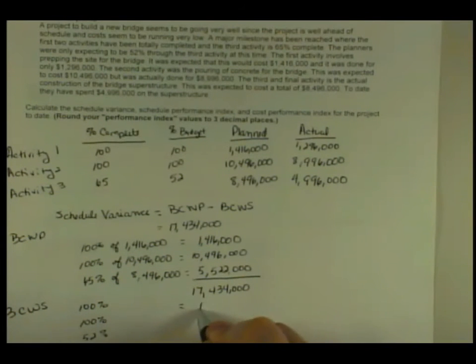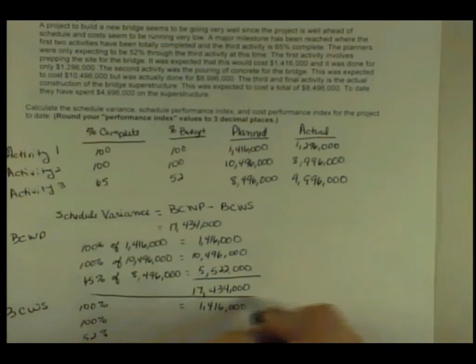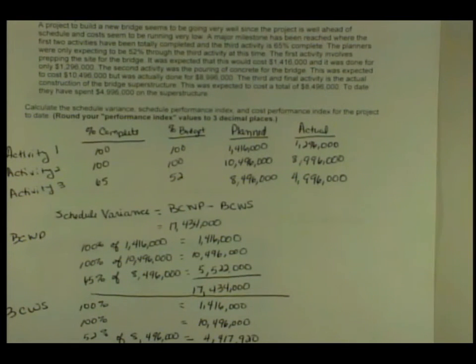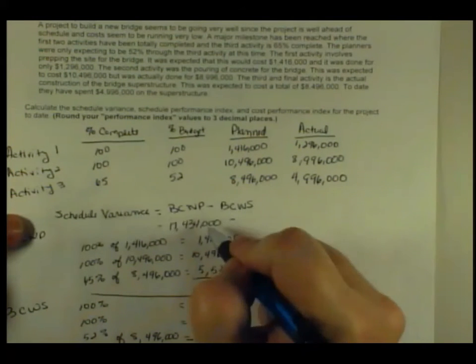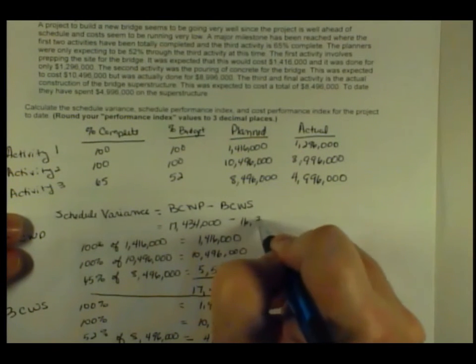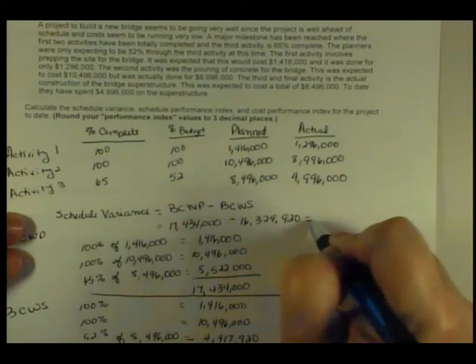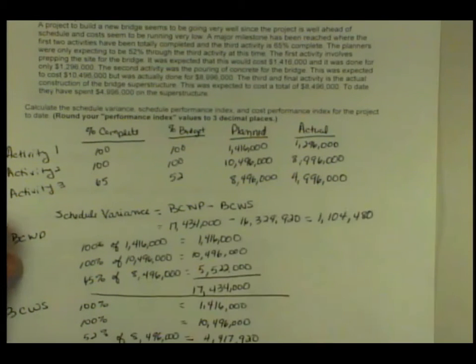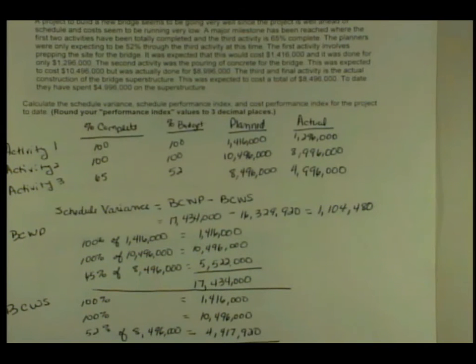So again, I'm just going to go 1,416,000, 10,496,000, and 52% of 8,496,000 is 4,417,920. When I add those up, 16,329,920. So to get my schedule variance, it's 17,434,000 minus 16,329,920, and that leaves me a schedule variance then of 1,104,480. Okay. So that answers what's my schedule variance.